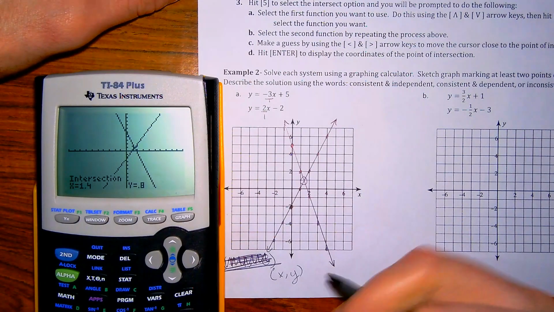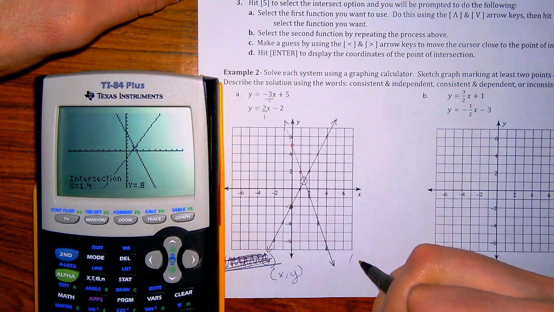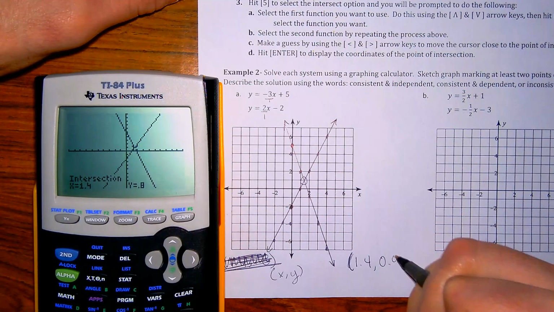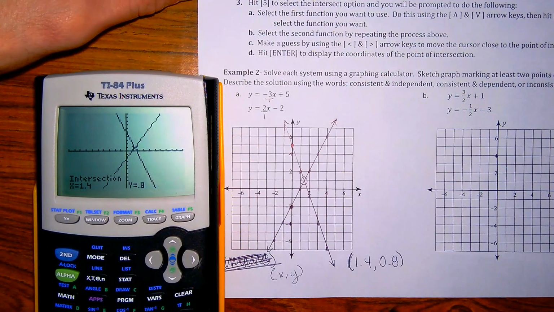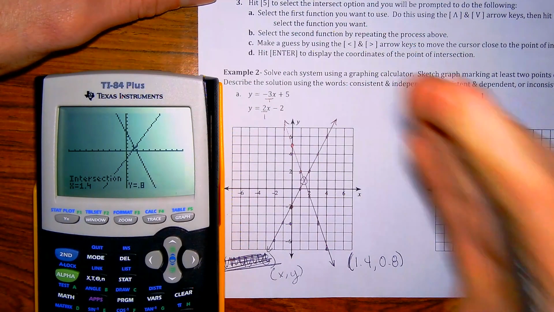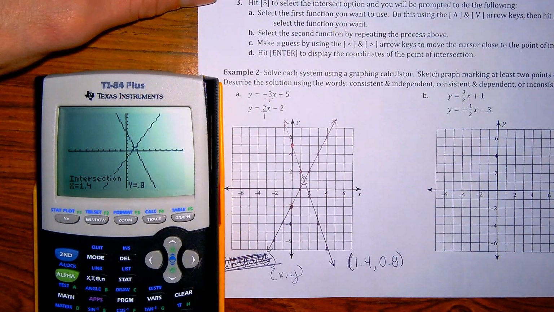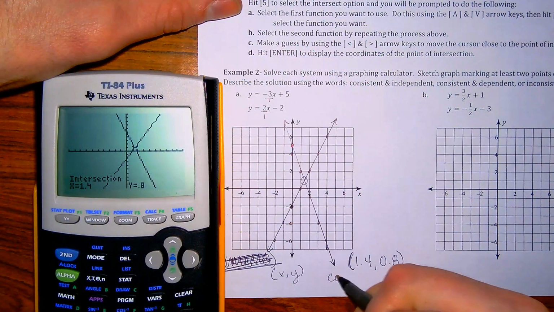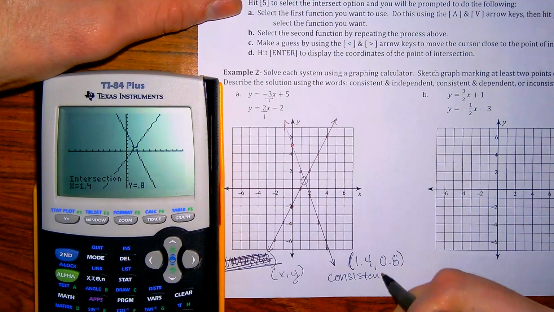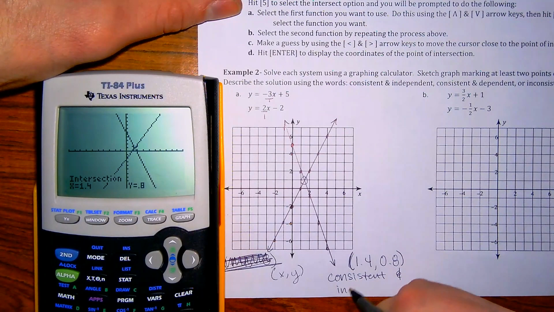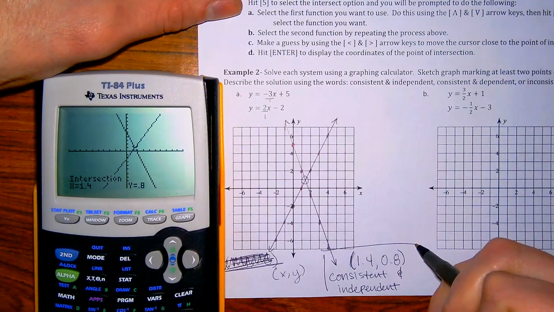So my solution is actually going to be 1.4, comma, 0.8 or .8. The 0 is not necessary. That is my answer to this. But just like our previous problem, our previous section, we still have to put the description of it. Is it consistent and independent? Is it consistent and dependent? In this case, this one is consistent and independent. That's my answer for this one right there.